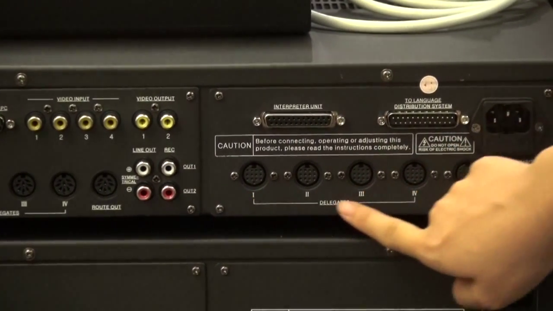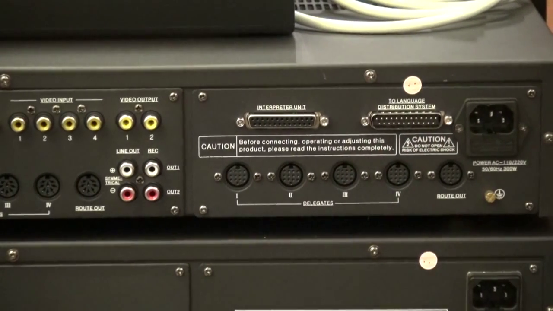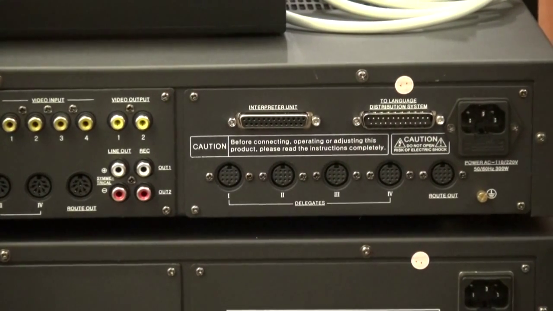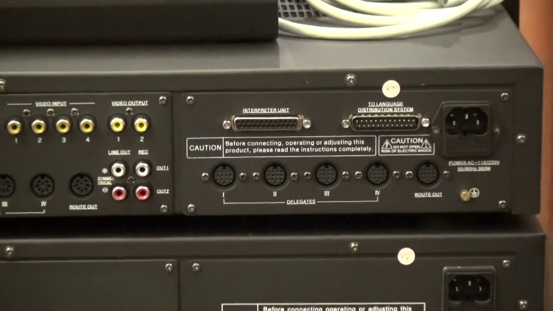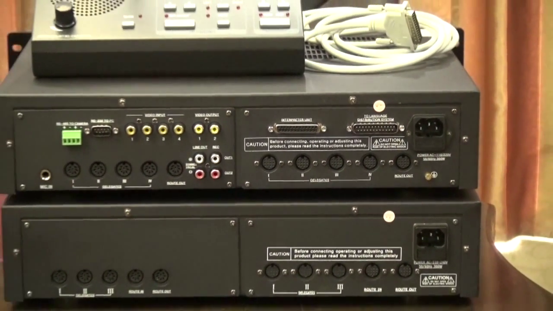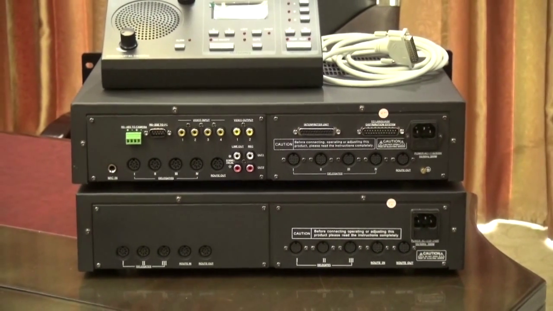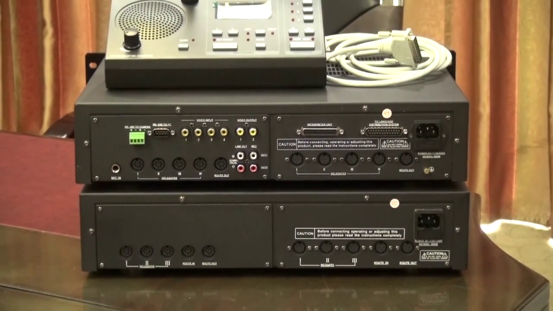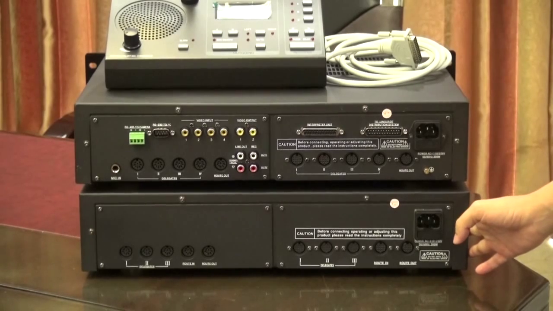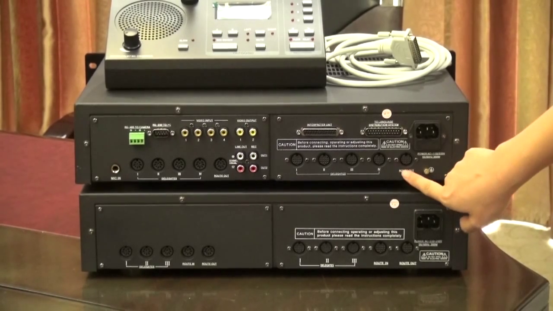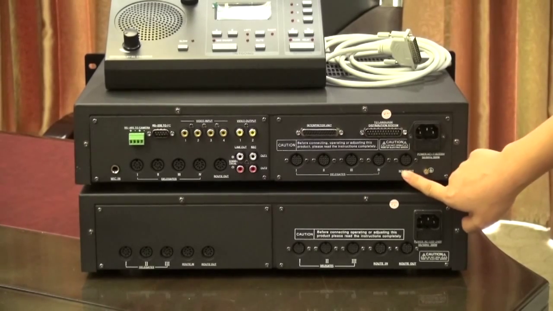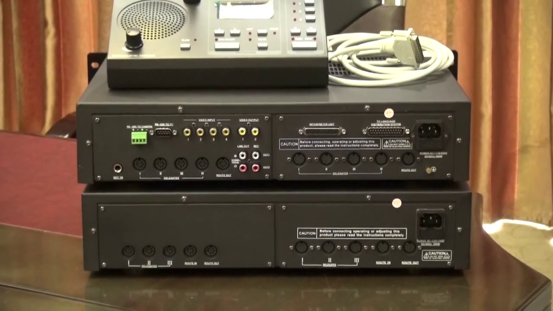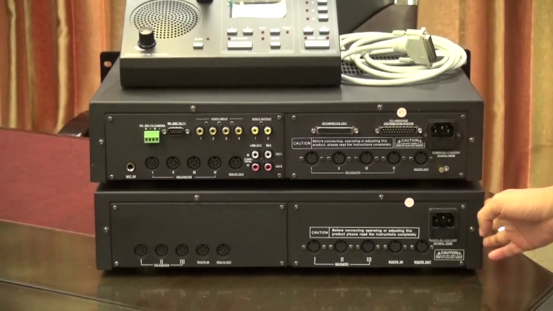So the total system can support up to 60 conference units. And if the system exceeds 60 conference units, we need to expand the function with the extension CCU. So this rule-out port is to connect the extension CCU. Now let's have a look at our extension CCU.